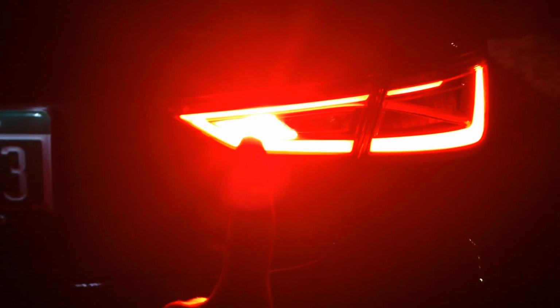Let's look at the rear fog lights. This car has symmetrical rear fogs. It's not off to one side. This is with every Audi. So you can see in the middle there, this is where your rear fog is on both sides of the vehicle. And just turning the hazards on.